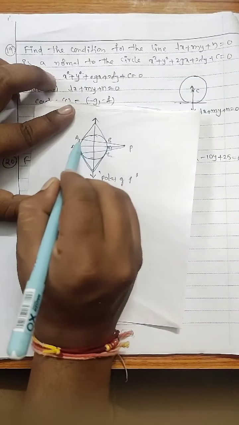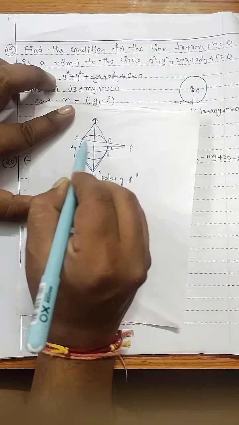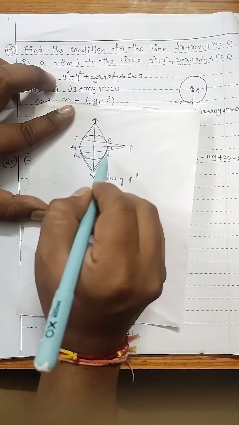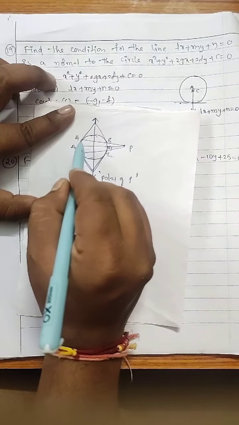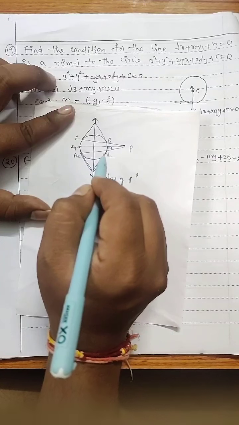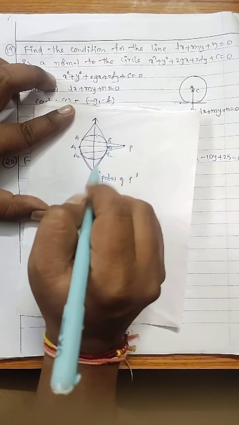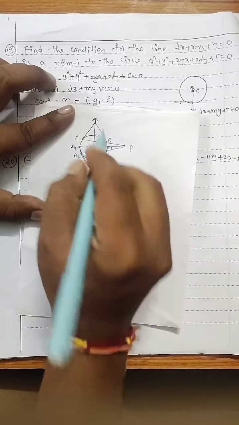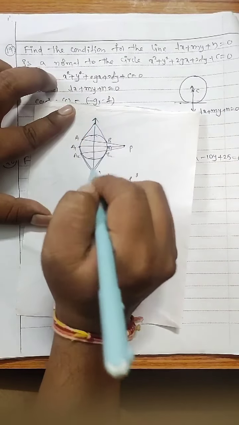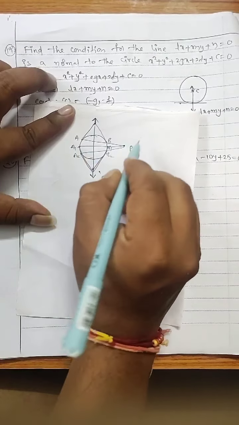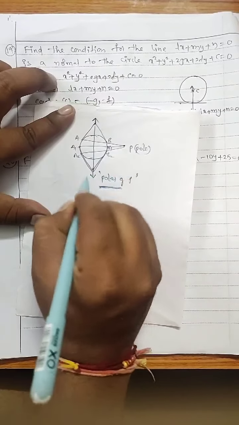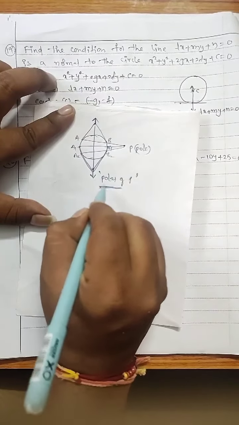These secants intersect the circle at 2 points each, that is A, B, A dash, B dash, A2, B2 like this. If you draw the tangents at these points, the points of intersection of these tangents would be collinear, lying on the same line. Then that line is called the polar of the point P, and this point P is called the pole of this polar. So it is the polar, it is the pole. Pole is a point, polar is a line.